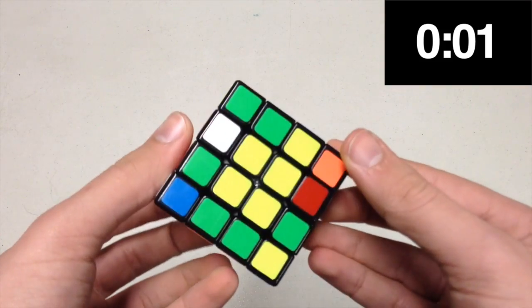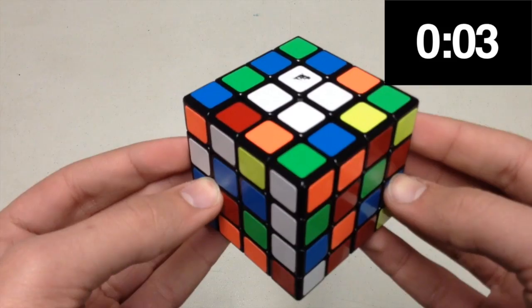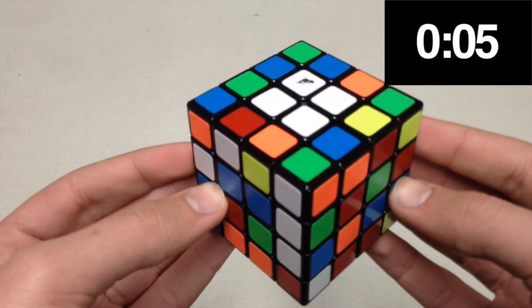Step 1, solve two opposite centers, which is the exact same thing as the first step for redux. It doesn't matter which two centers you solve as long as one of the centers is your cross color.